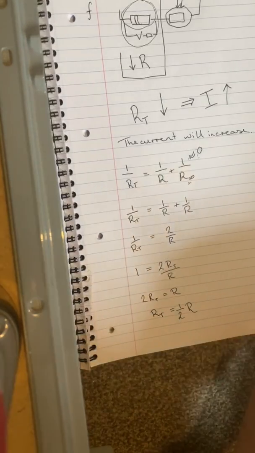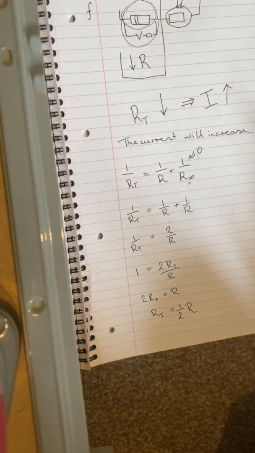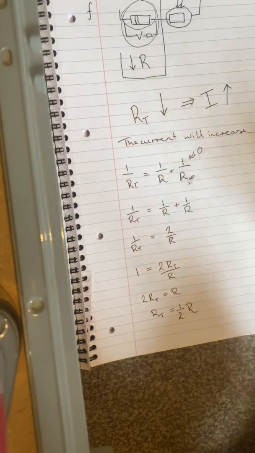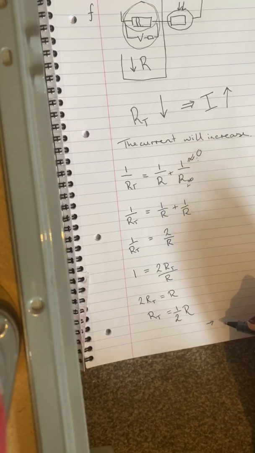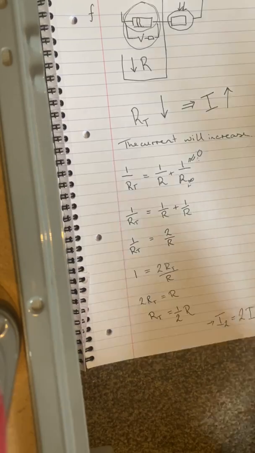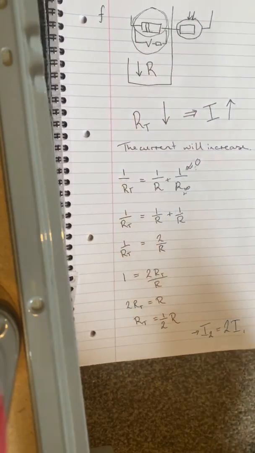So by reducing the resistance of the voltmeter, what we've done is bring down the resistance of the circuit to half what it was before. If we halve the resistance, we are going to double the current. I won't prove that to you now, but I'm sure you can imagine how that works. So our new current is going to be twice our old current.